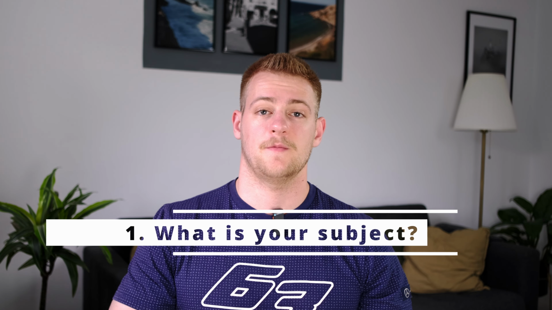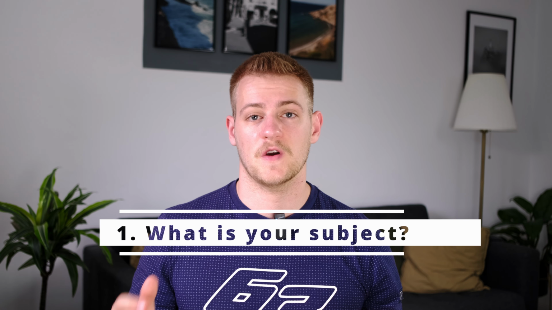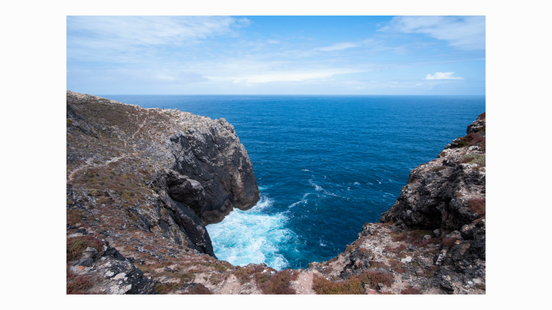I basically have 3 steps that I use to figure out if I should use the portrait or the landscape orientation. My first step in this workflow is, of course, figuring out what the main subject is supposed to be. In this picture you can see it's shot in Portugal and there are huge cliffs, and the main subject is supposed to be the cliffs and also the big waves crashing against them.